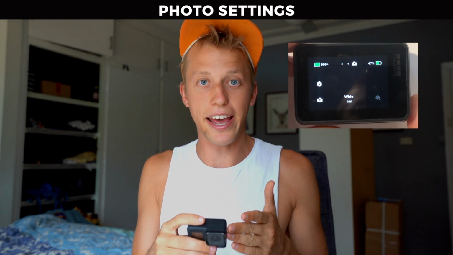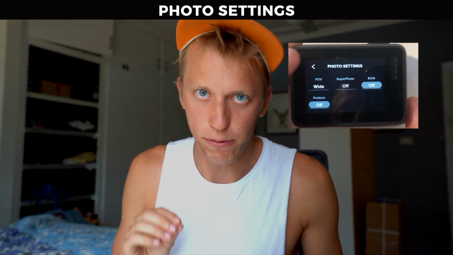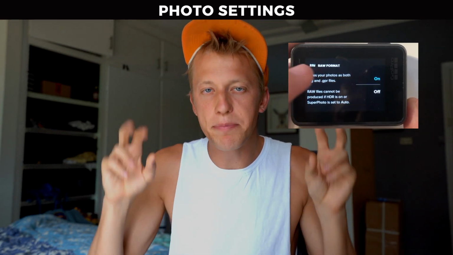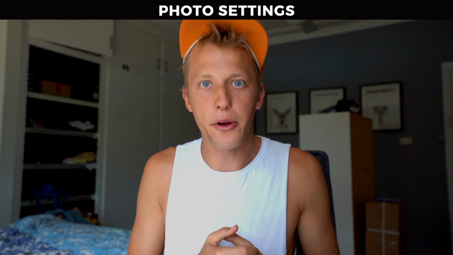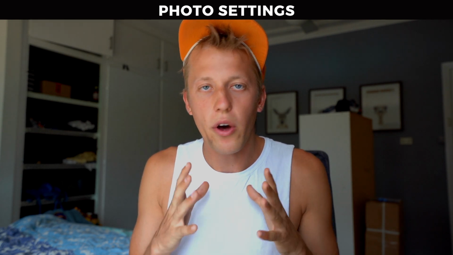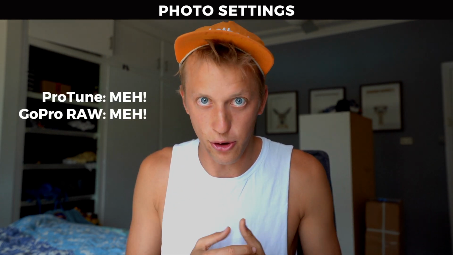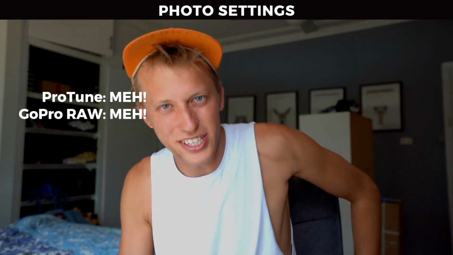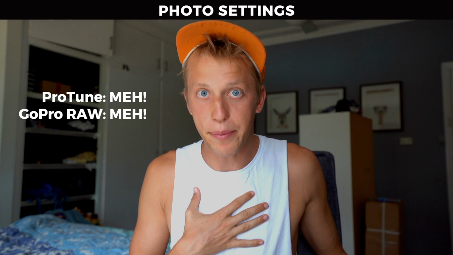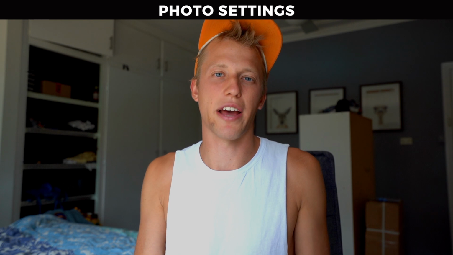So you can choose, again, your field of view, wide, linear, whatever you want it to be, and you have the option of RAW. Whenever you hear RAW, it just means better quality. So you can turn the RAW setting on and you can have a better quality photo, except it's going to be harder to process and it's going to take a bit more time. What I would suggest is don't even bother with RAW, guys. I rarely shoot RAW. I've dabbled with RAW on the GoPro, and to be honest, the RAW quality images are not that much better, in my opinion, than what you can get on a normal 12 megapixel photo. So I would just turn it off and leave it off.